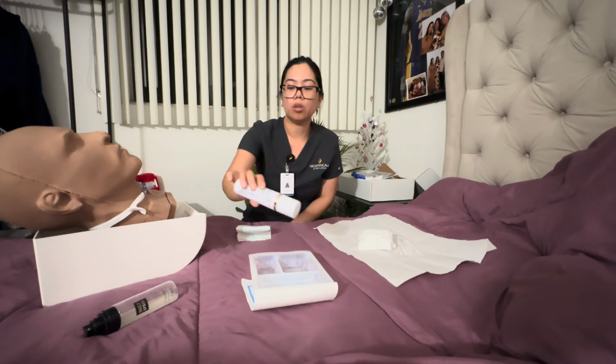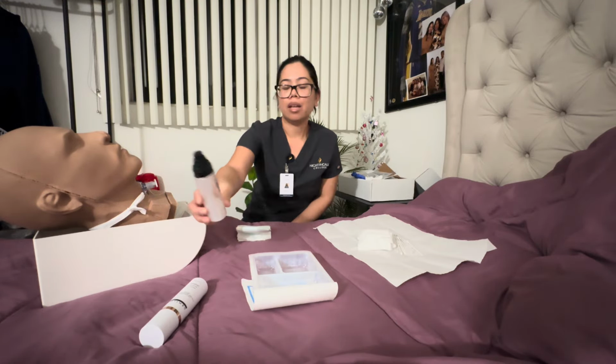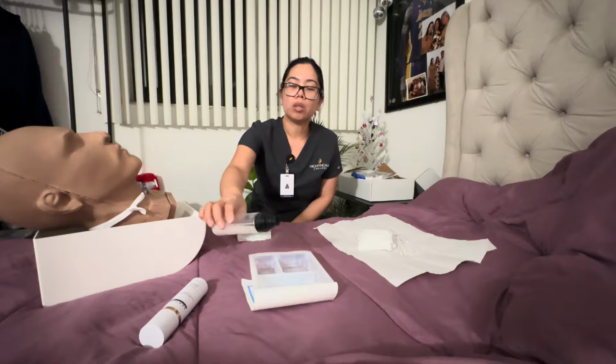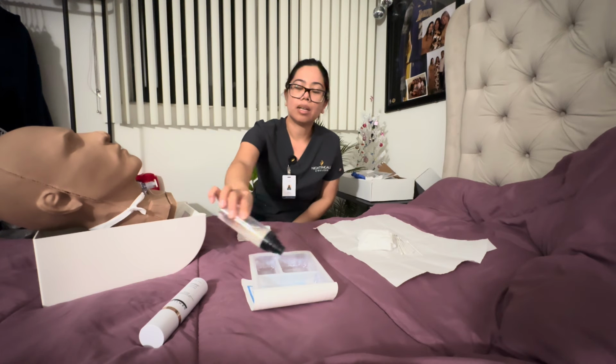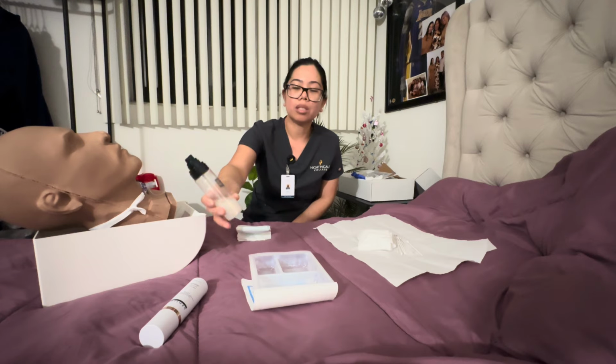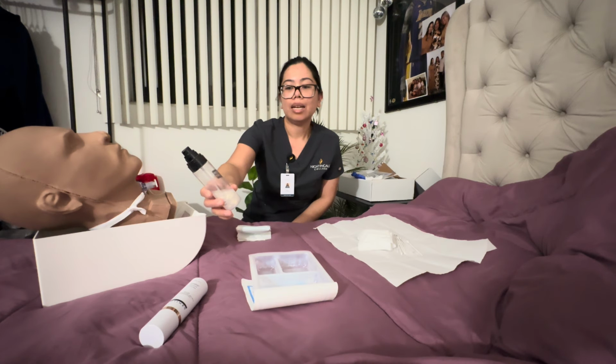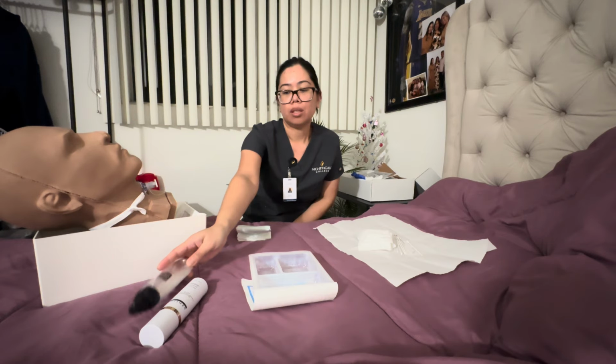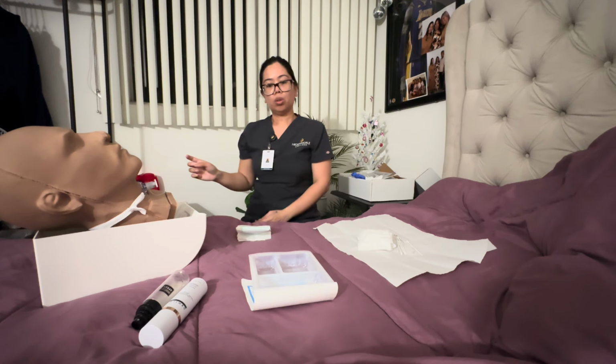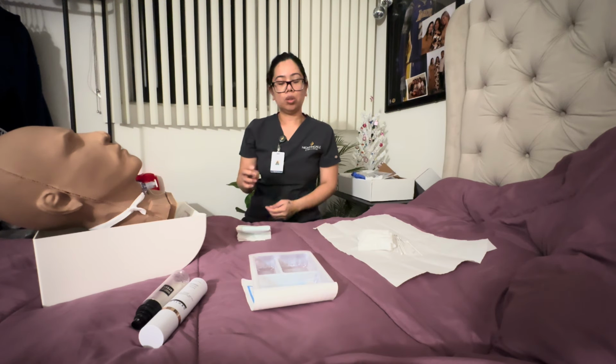We put the normal saline, and for one of them, the soaking solution that I'm going to put in the back, is normal saline and hydrogen peroxide. That's going to be a 1-to-1 solution for our soaking solution. Now I'm going to put on my sterile gloves.